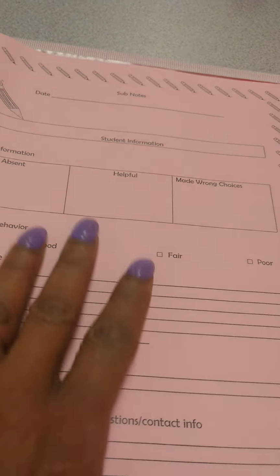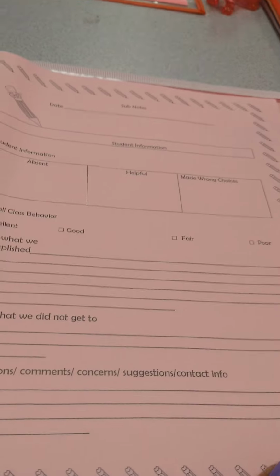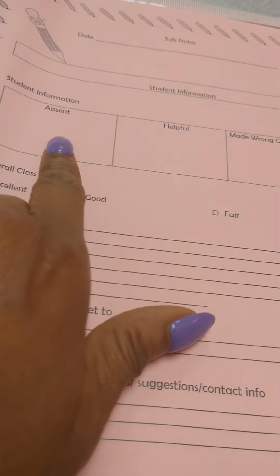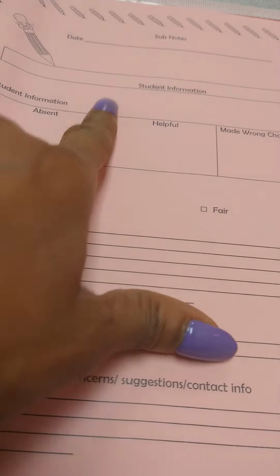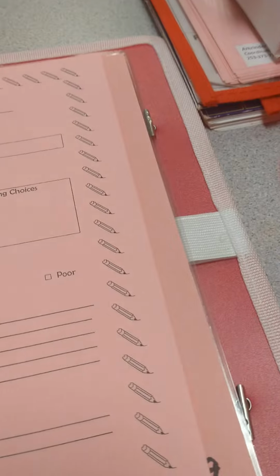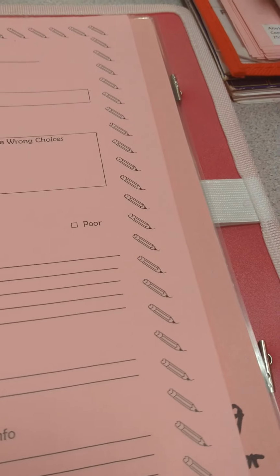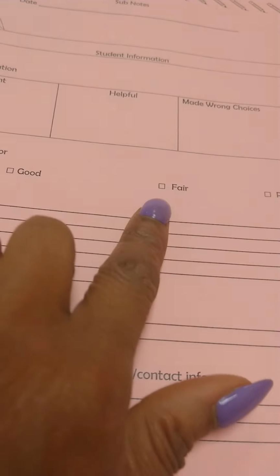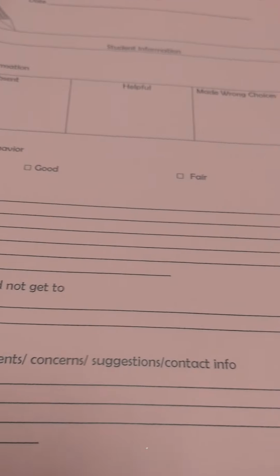At the end, there's the sub notes. They can write in student information, the date, who was absent, who was helpful, who made wrong choices, so I'll know when I get back, and the overall class behavior. Was it excellent? Was it good? Was it fair? Was it poor? This is what we accomplished.